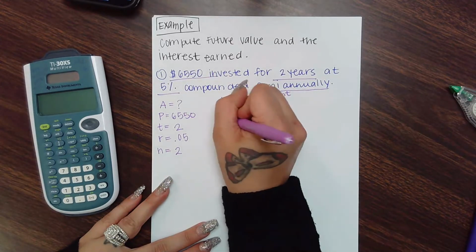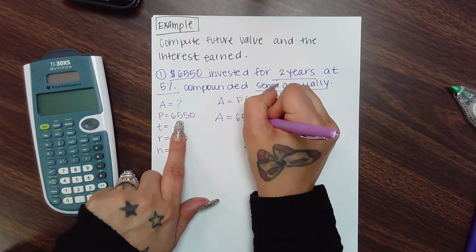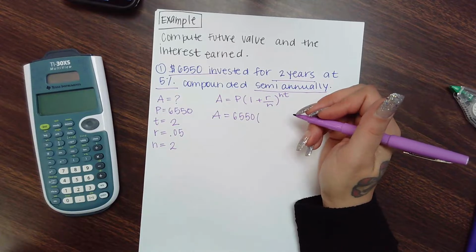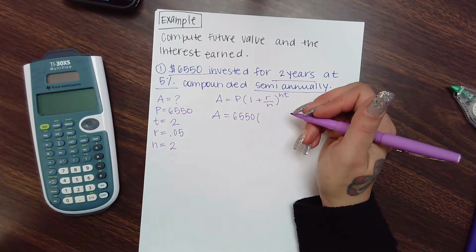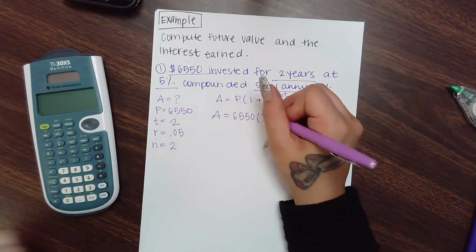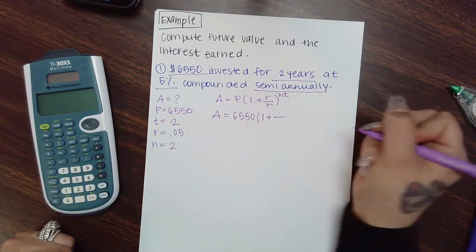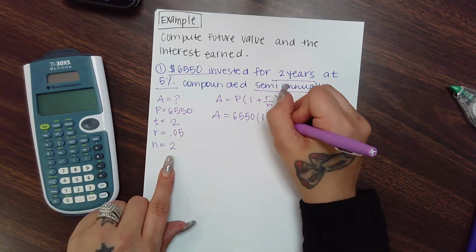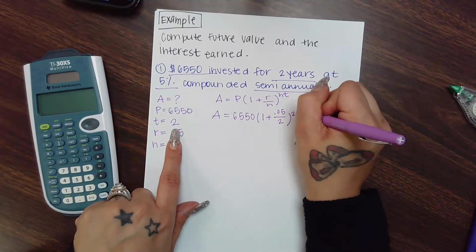Okay, equals. P is 6550 open. In a formula, if you see a number, that number does not change. Variables change. Numbers fix. They're just what they are. So you always do the number 1. Plus, we would have our fraction, rate, over our N, close, N, times T.